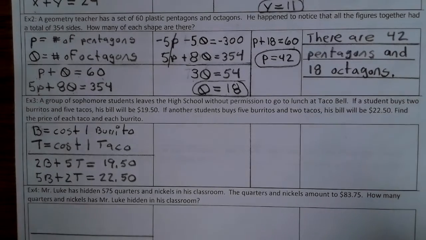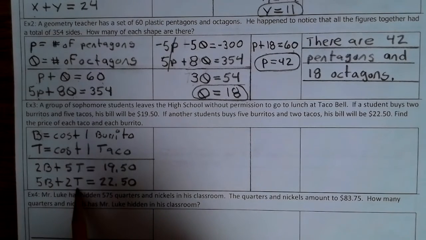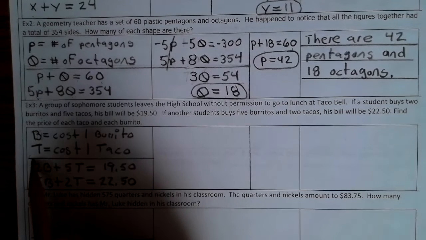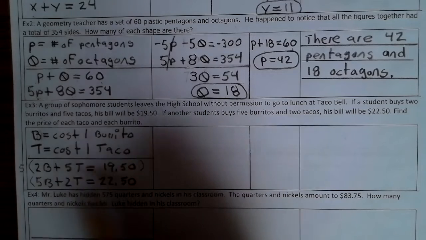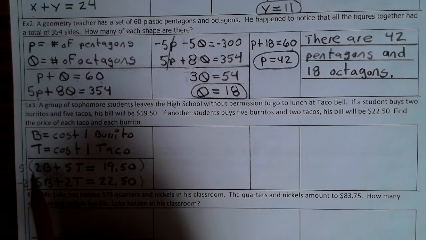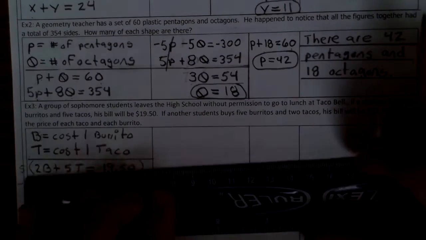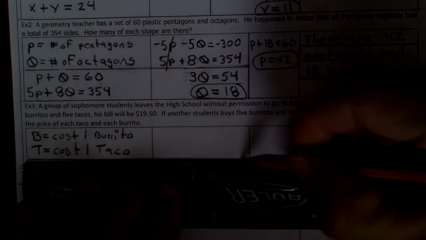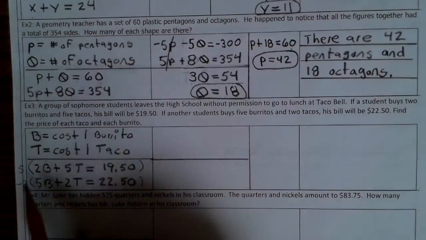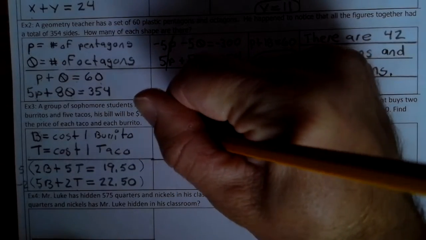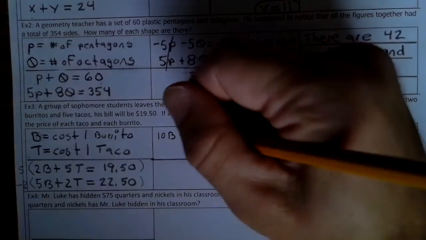Okay, so it looks like elimination is the best option because the B's are lined up and the T's are lined up, but we're going to have to multiply both equations. So if we multiply the first equation by a positive 5 and the second equation by a negative 2, we'll get positive 10, negative 2, okay? So let's do that. 5 times 2B is 10B plus 5 times 5T is 25T.